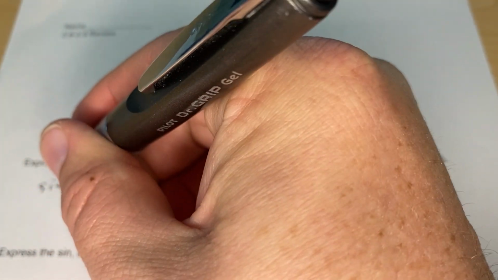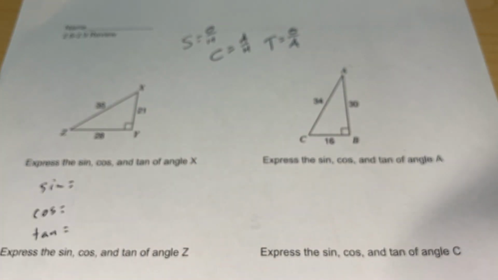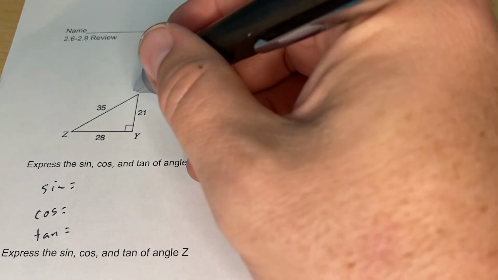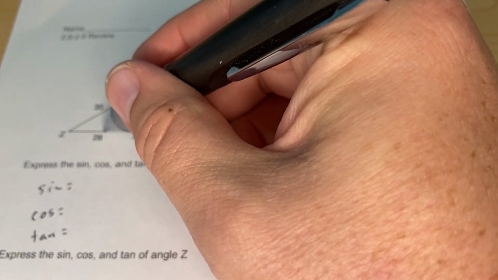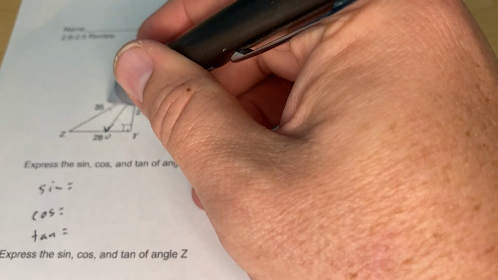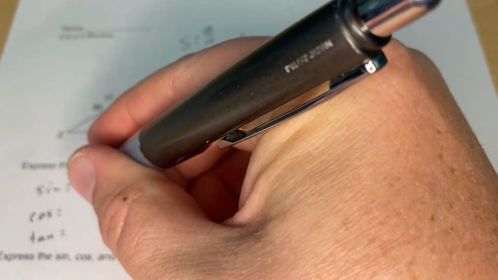So sine, cosine, and tangent. Again, the sine is the opposite over the hypotenuse. So from angle x, here's my opposite, here's my adjacent, and this one out here is my hypotenuse. So the sine is going to be 28 over 35.